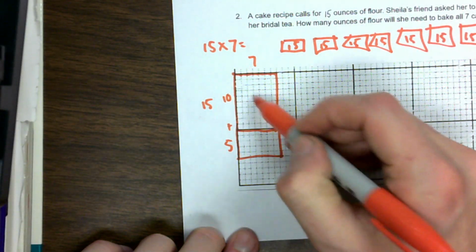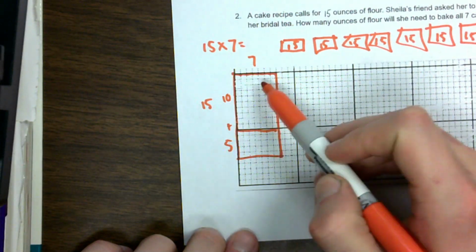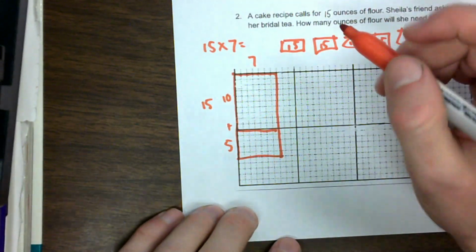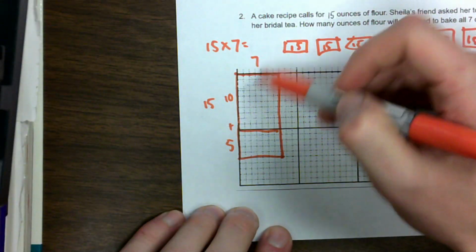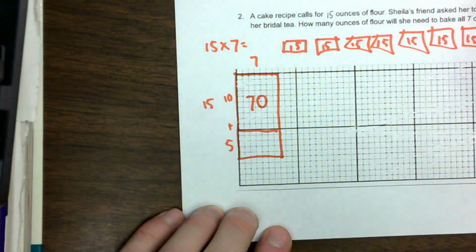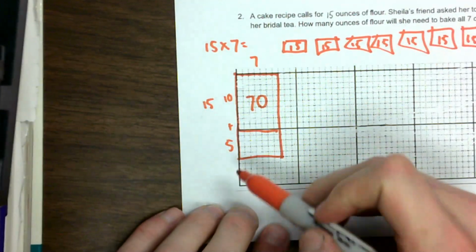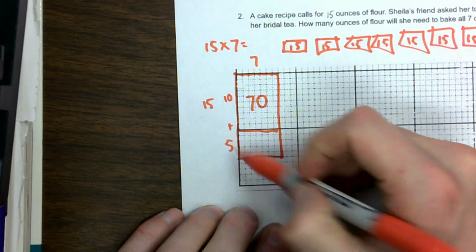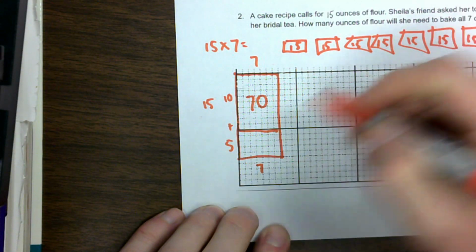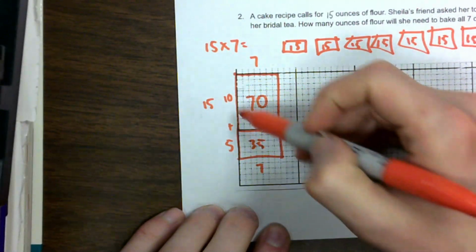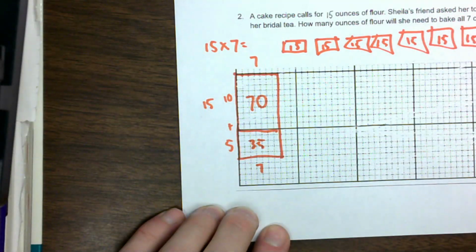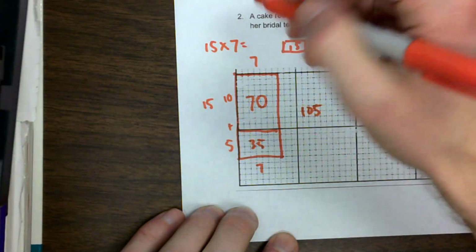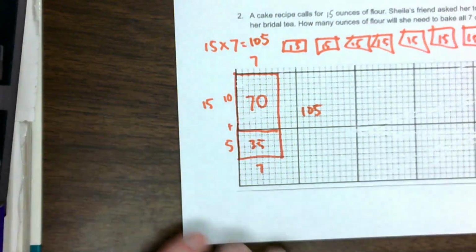So in this box right here, we literally have 10 times 7. Anything times 10, you shift it one place to the left on the place value chart, and you put a 0 at the end. So if I have 7 and multiply it by 10, 7 times 10 is 70. Here, because this is a rectangle, this side is the same length as this side, so this is 7. So we have a 5 by 7 in here, so 5 times 7 gives us 35. Now, to find the total number of squares inside this big array, 70 plus 35, and we have 105. So the answer to 15 times 7 is 105.